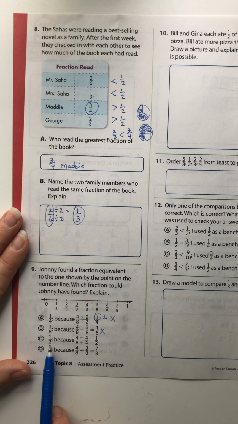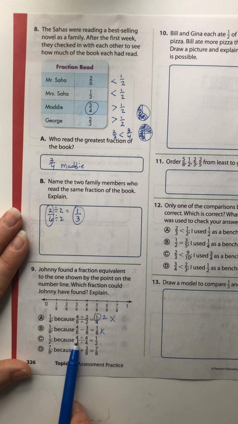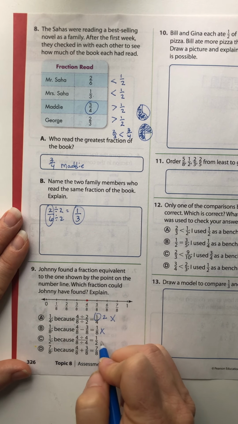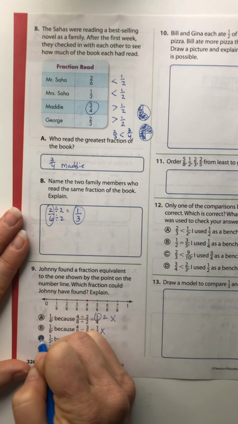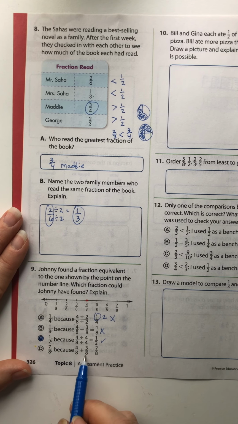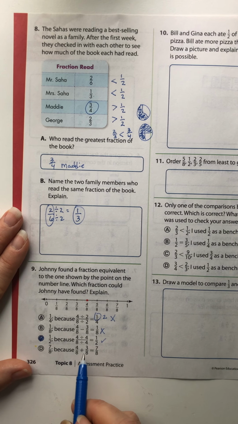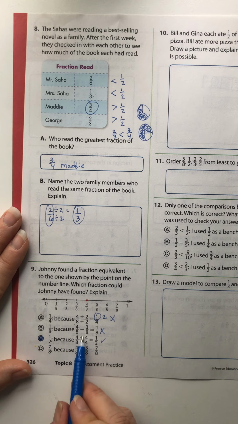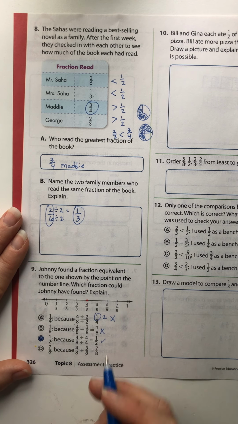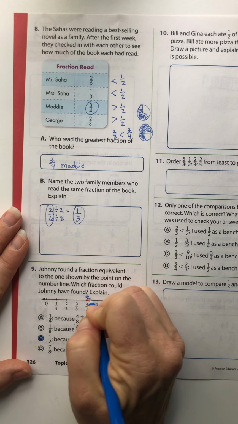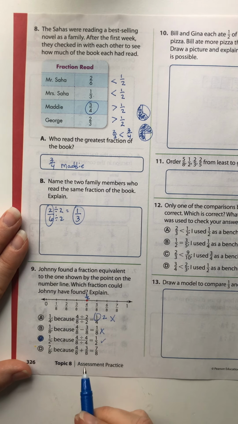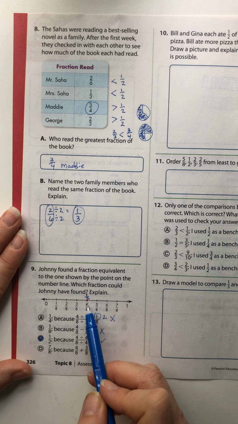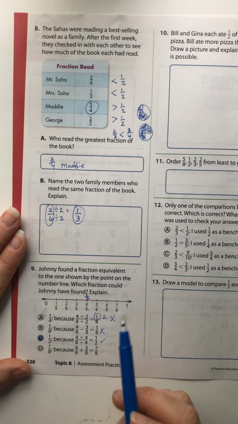All right, number 9, C, 1/2 because 4 divided by 4 is 1. 8 divided by 4 is 2. And that one is correct. 7/8 because 4/8 plus 3/8. We don't add them to find equivalency. Remember, multiply or divide by the same number. 4/8 is equivalent to 1/2. Another way to check, 4 is half of 8.